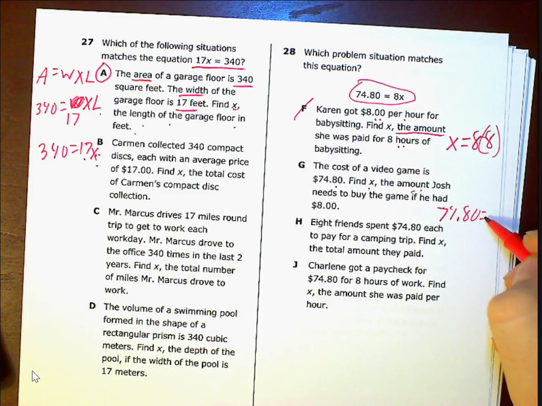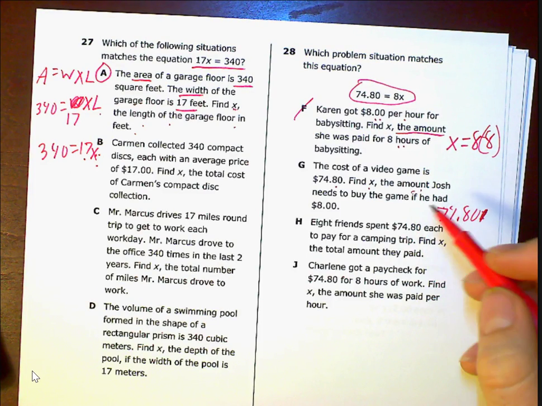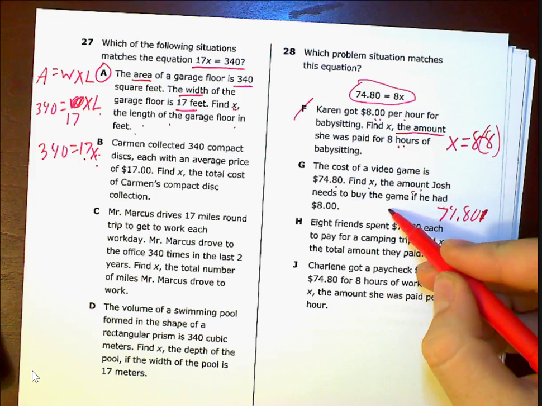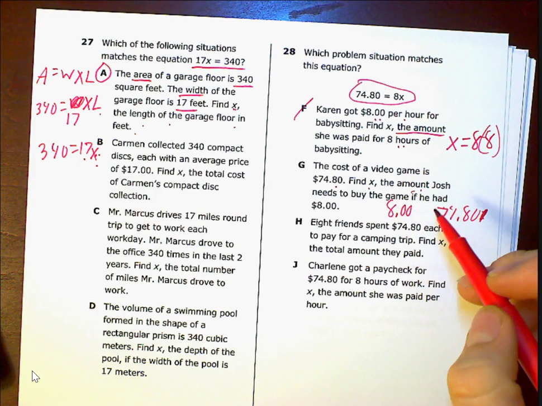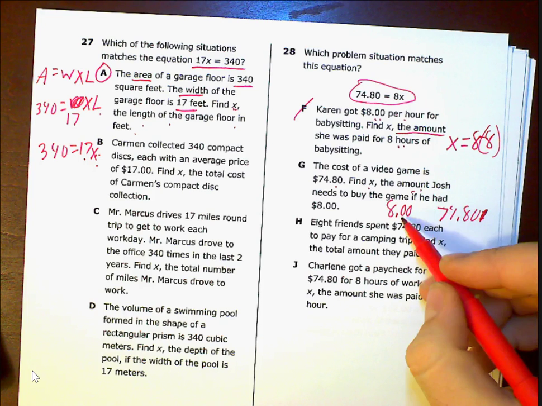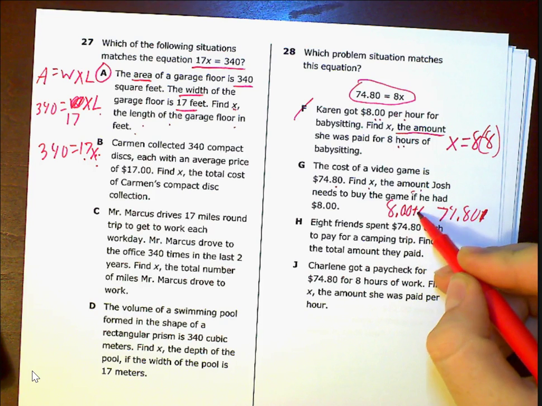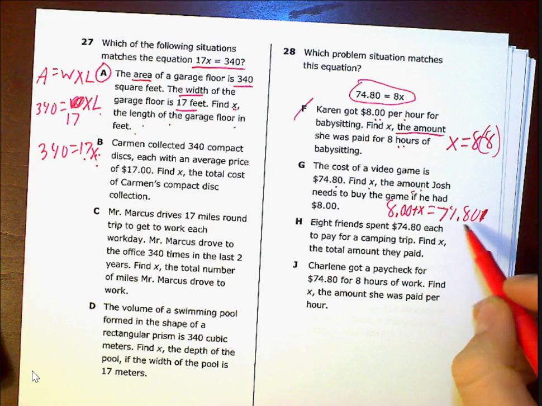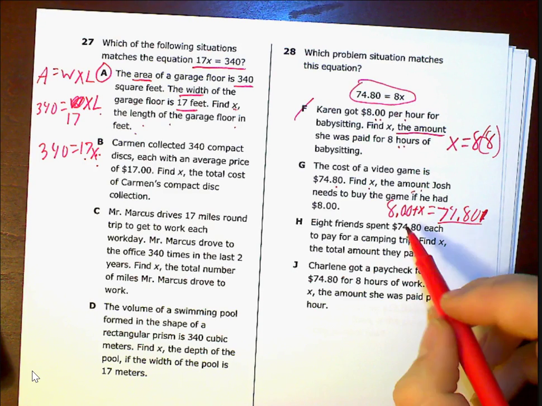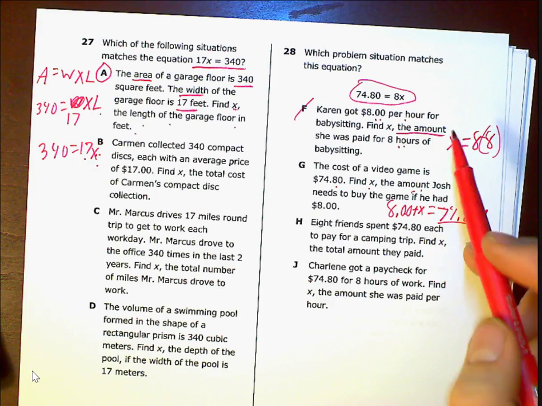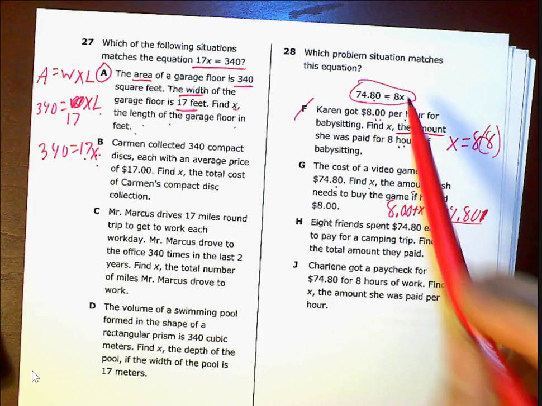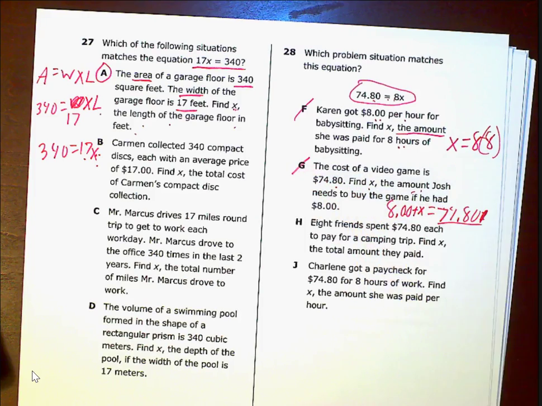So he starts out with $8, so I can write that right here. And then X is the amount he needs, so he has 8 plus X, the amount he needs, should equal the total price of the game. So that's the equation for G. That's still not matching what we have up here, so G can't be right.